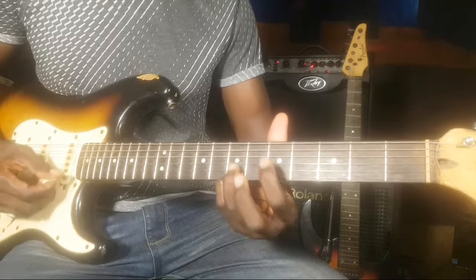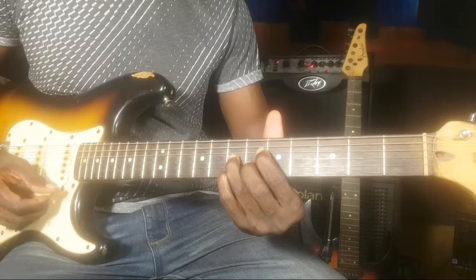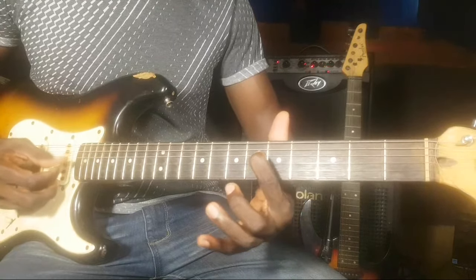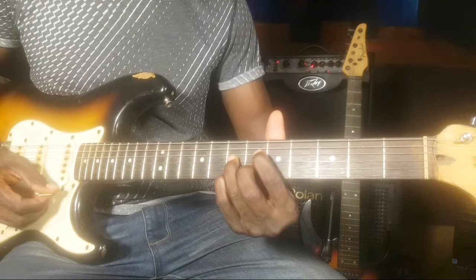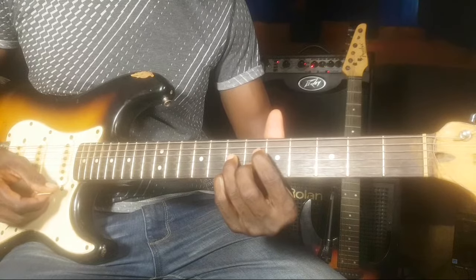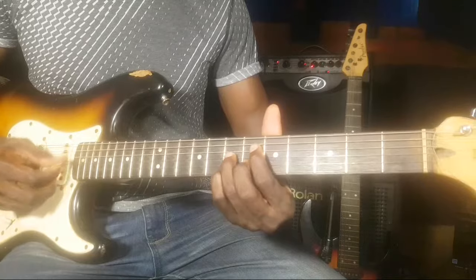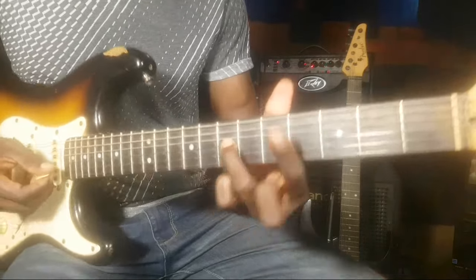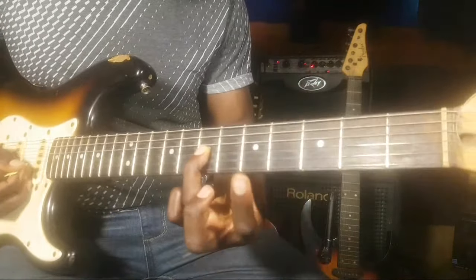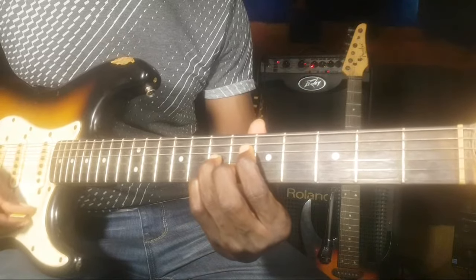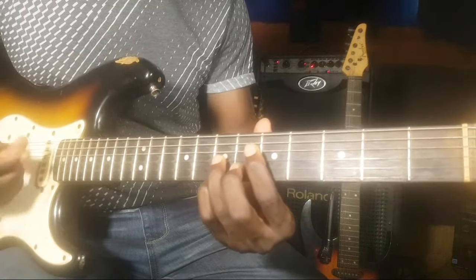The same thing, B minor C flatted fifth. G sharp minor C flatted fifth. D minor C flatted fifth.